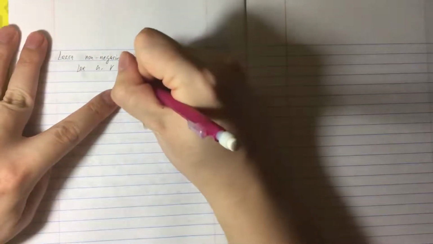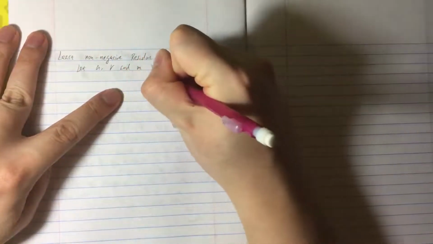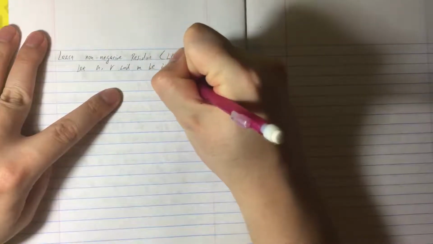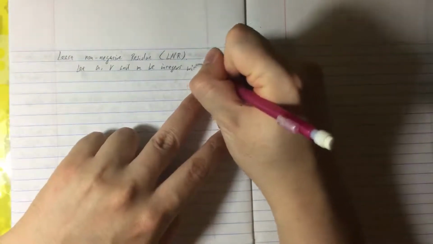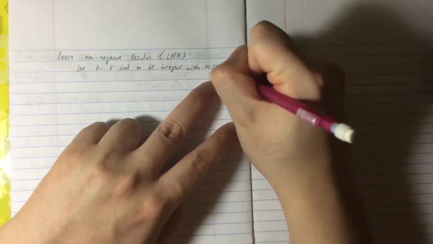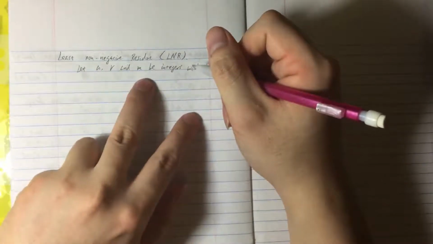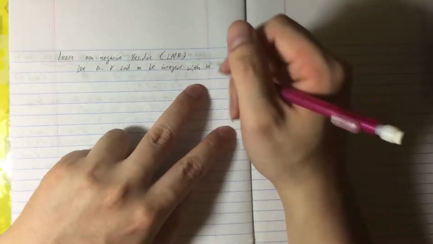Let a, r, and m be integers with m greater than 0.